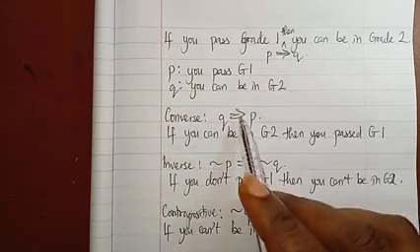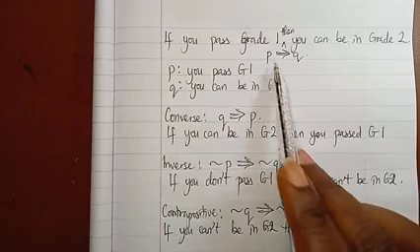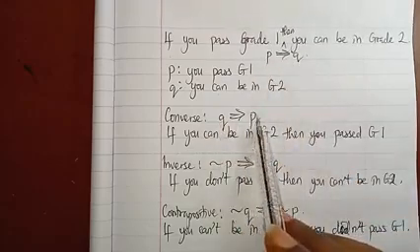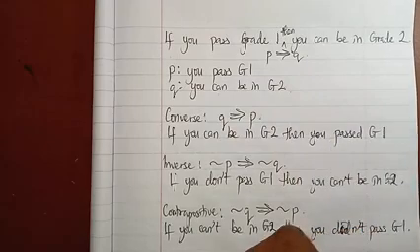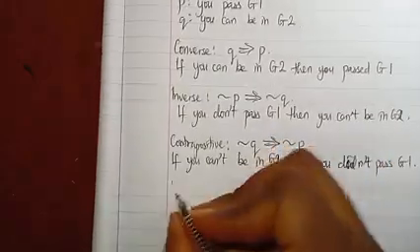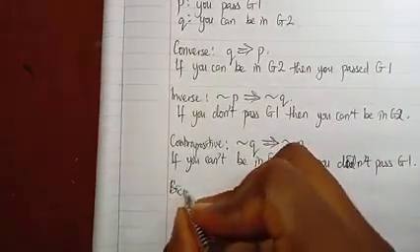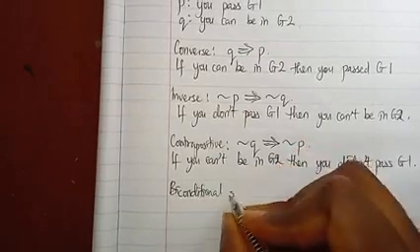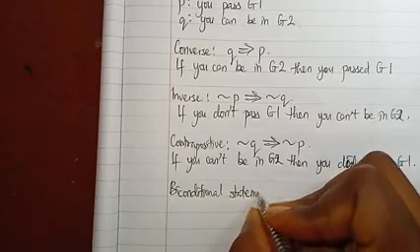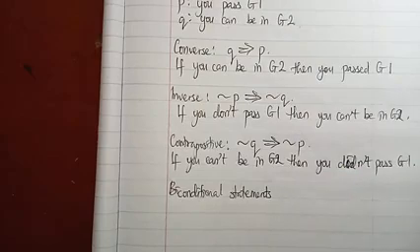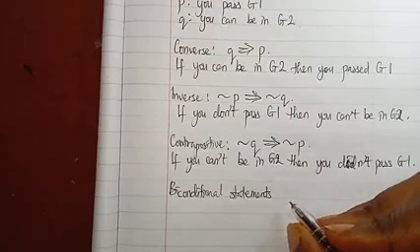And the symbol will no longer look like this, because this symbol P then Q is true, and Q then P is true. So for biconditional statements, we have them when both the conditional statement and the converse statement are true.